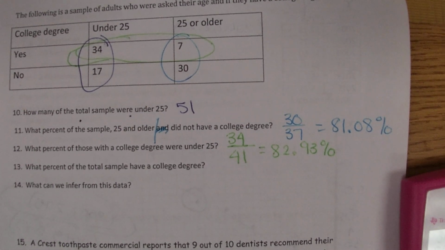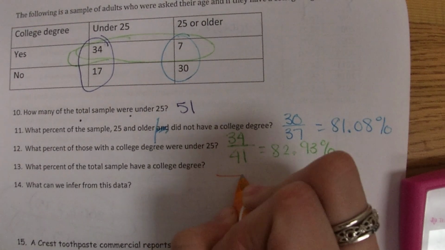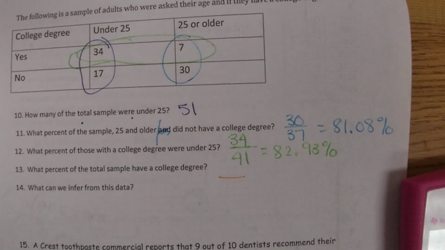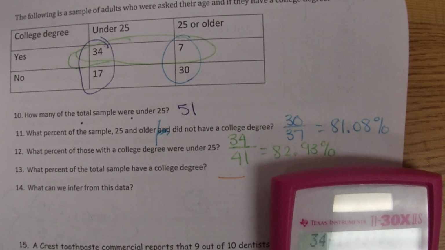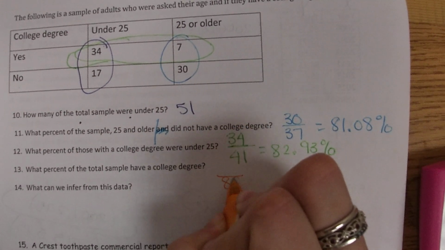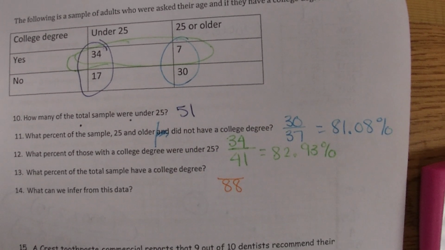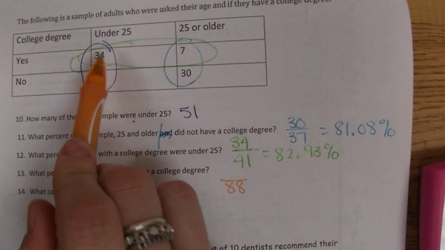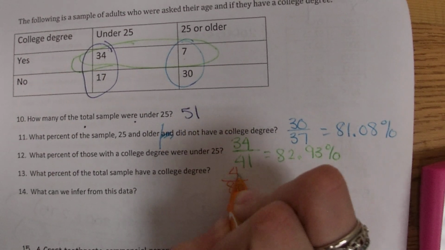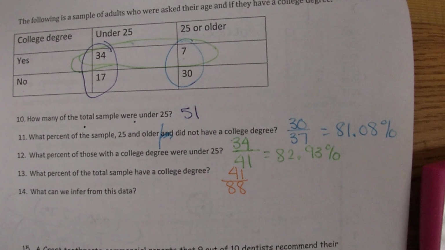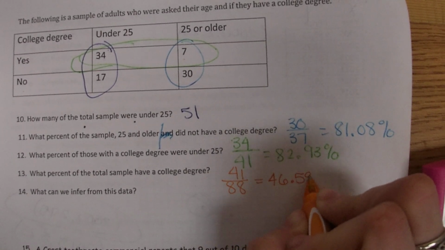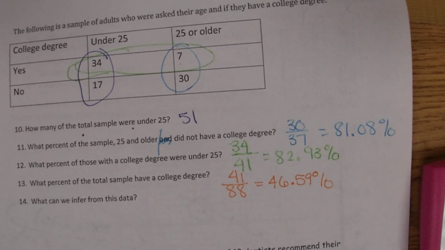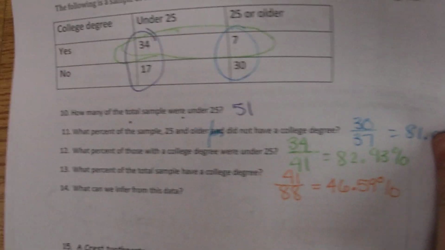Number 13, what percent of the total sample, so we need everyone added together, it's going to be 88, have a college degree. So having a college degree is 34 plus the 7, which is 41. So we'll get 46.59%.